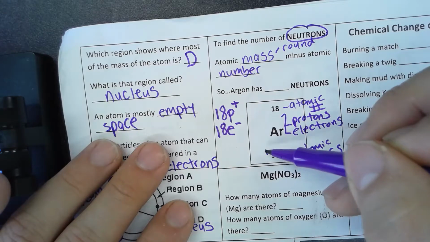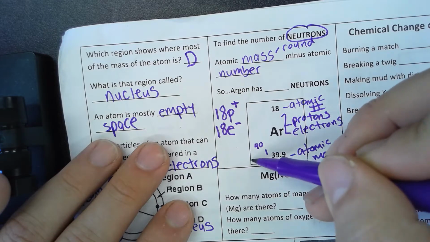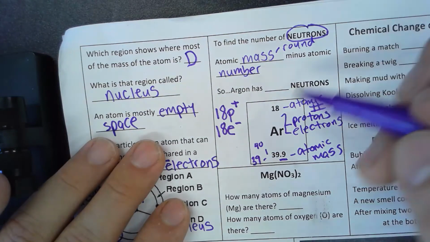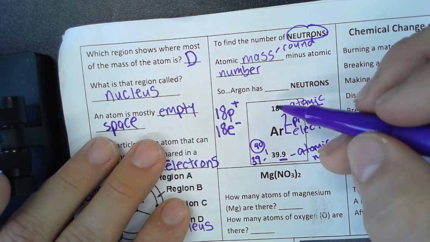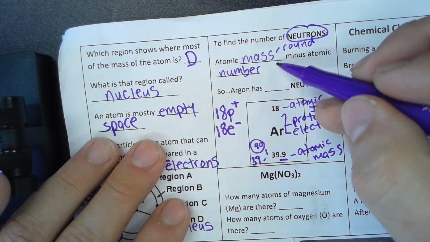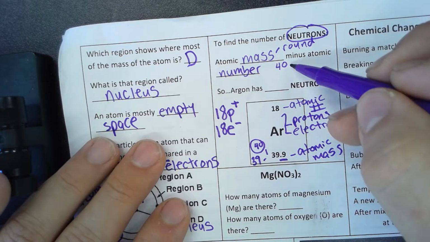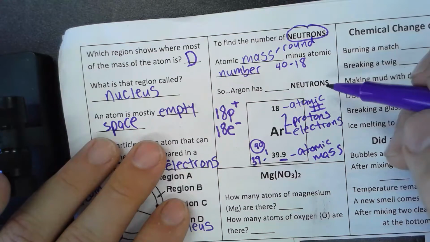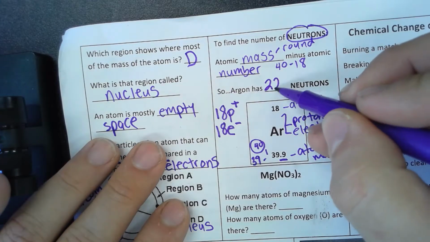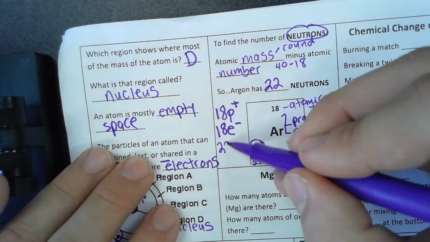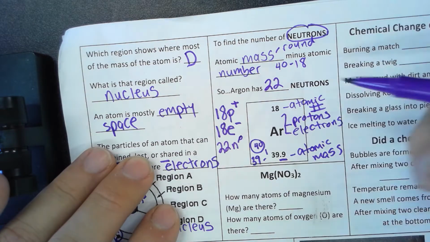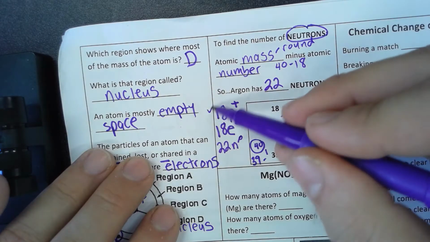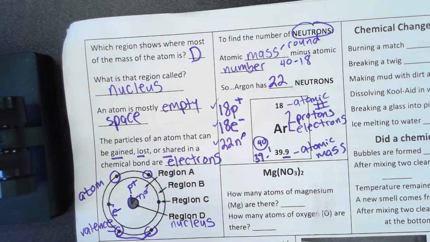39.9, is that closer to 40 or closer to 39? You have to round it. Because that's greater than 5, we're going to round up to 40. So you're going to do the atomic mass, which is 40, minus the atomic number, which is 18, and this is how you find the number of neutrons. So that's going to be 22 neutrons. Okay? So you need to know, just by looking at a box like this from the periodic table, how to find protons, electrons, and neutrons.